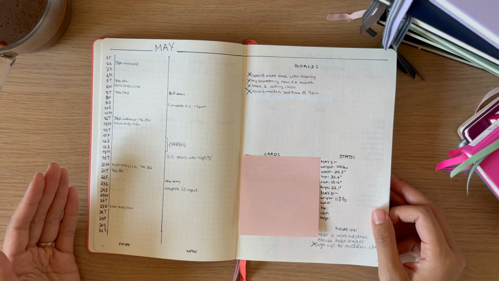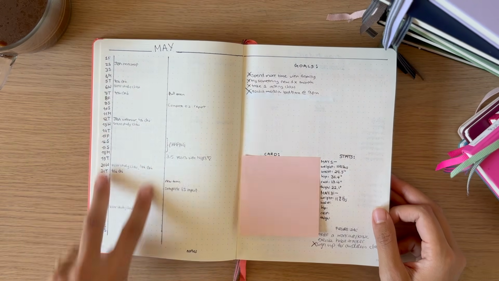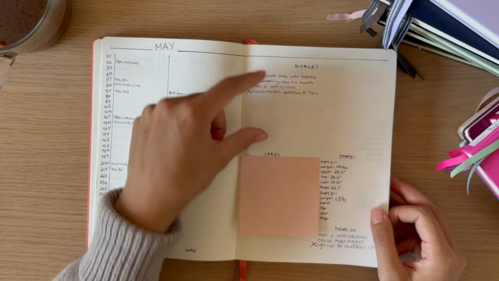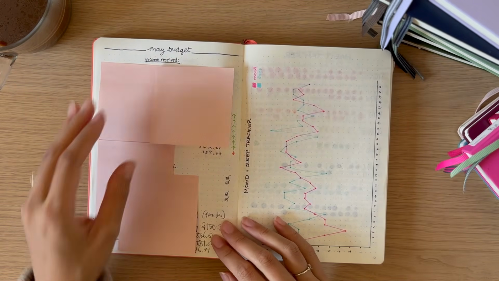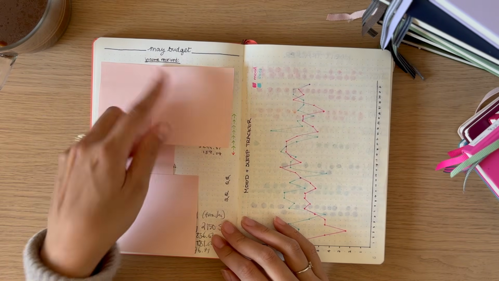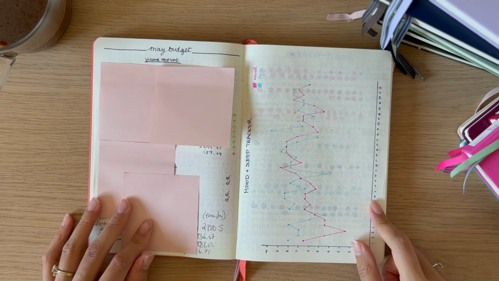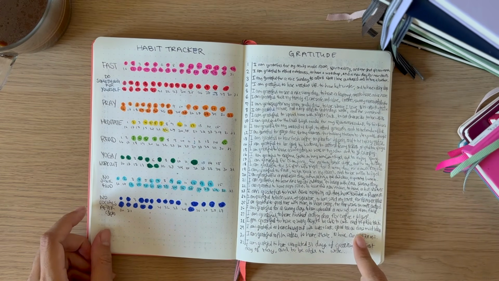Here's another linear monthly log that is somewhat similar to the previous one. I separated it into 2 columns with events and notes, and then I have goals, and then I have stats. I then made a monthly budget, which is like a May finances spread. I also included a mood and sleep tracker, a habit tracker, and some gratitude as well.